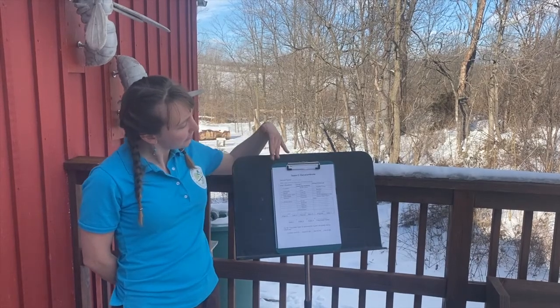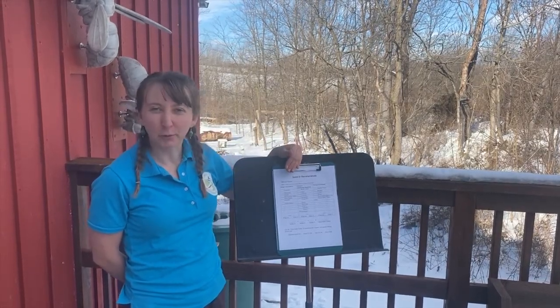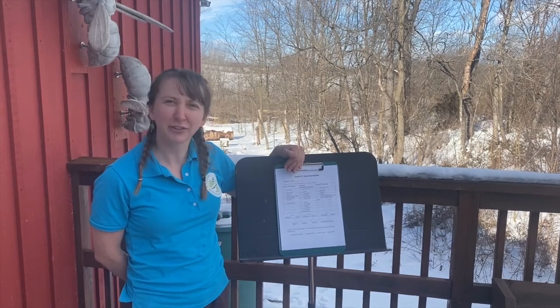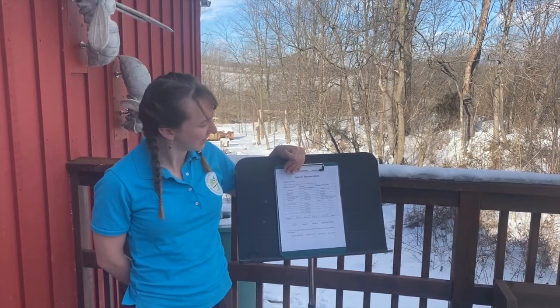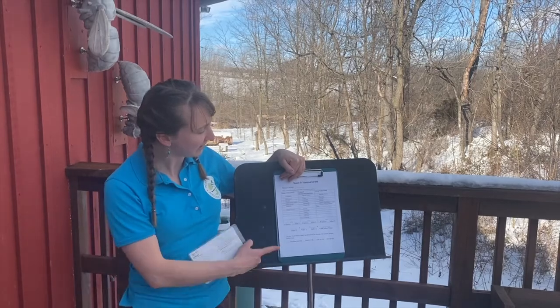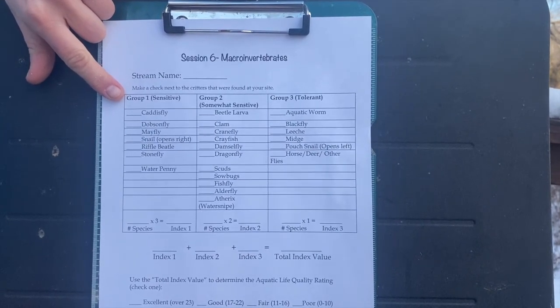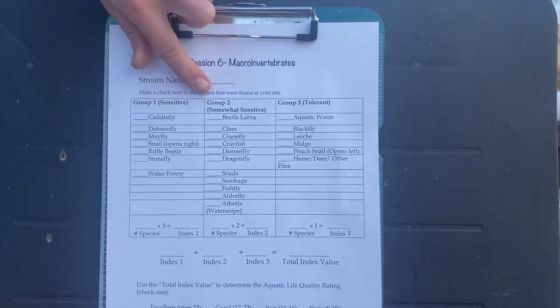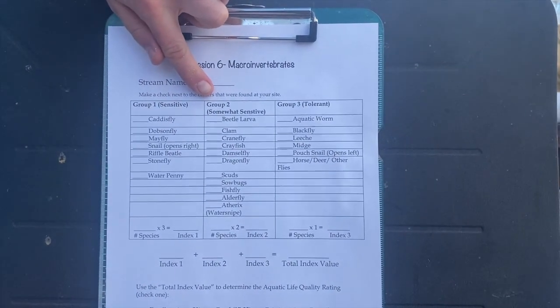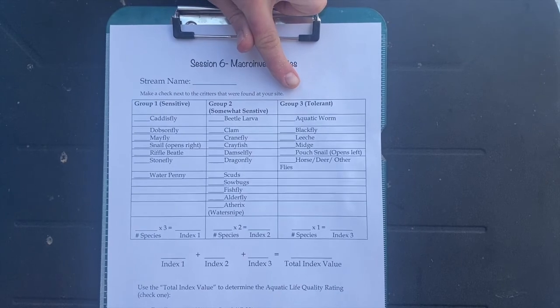These critters live on the bottom of the stream, and they're really important because they can tell us about water quality. For example, scientists like to group macroinvertebrates into categories based on how sensitive they are to pollution. In your watershed journal, you have a sheet that looks like this, and you notice there's macroinvertebrates listed in 3 columns. Group 1 is sensitive, Group 2 is somewhat sensitive, and Group 3 is tolerant.